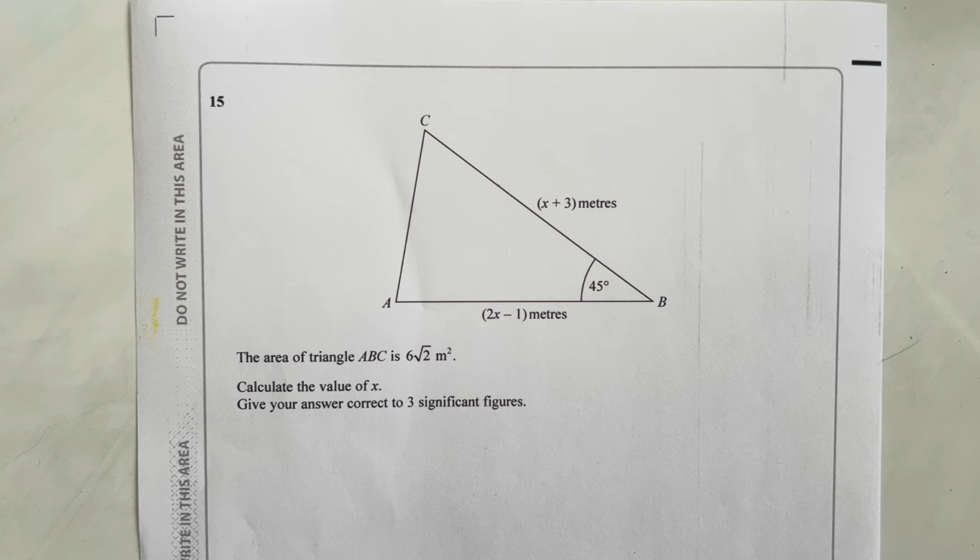This is question 15. We're given a triangle. We're also given the area of the triangle as 6 square root 2 metres squared. We're given two lengths in terms of x and an angle of 45 degrees. We're asked to calculate the value of x. Remember, you are allowed the formula sheet and it will be helpful for answering this question. Pause the video, attempt to answer the question, return to play the video to see the solution and where the marks are awarded.